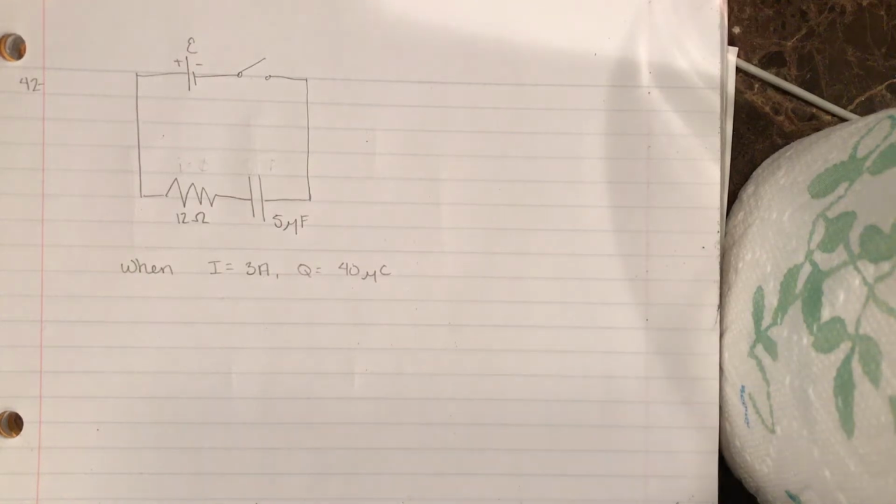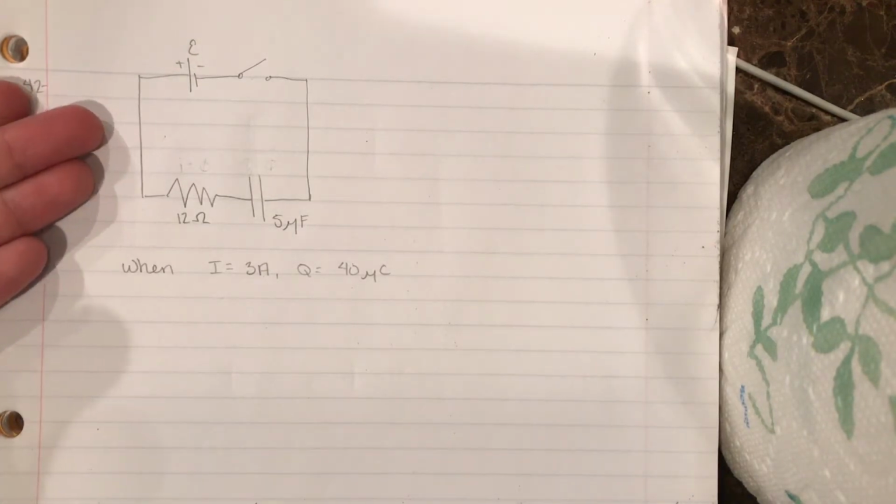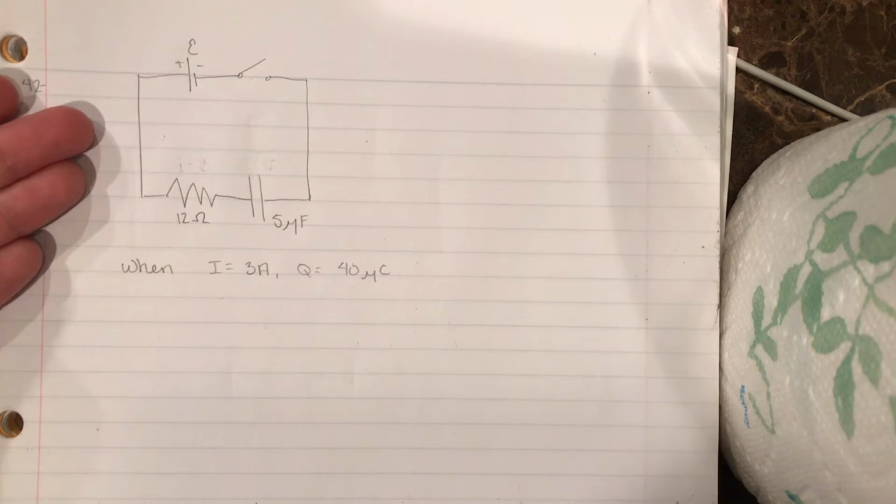Okie dokie, number 42. We connect a battery, a resistor, and a capacitor as shown in this beautiful figure that I have copied from 26.20a.